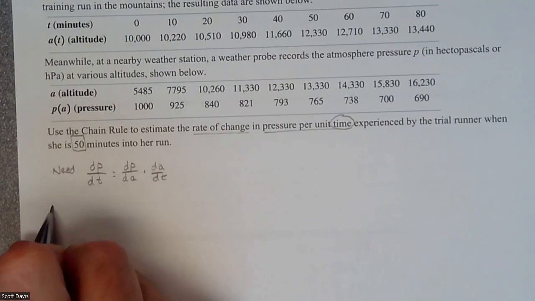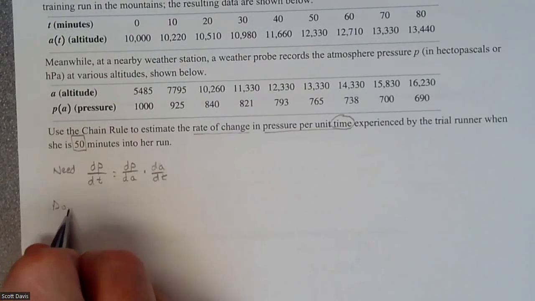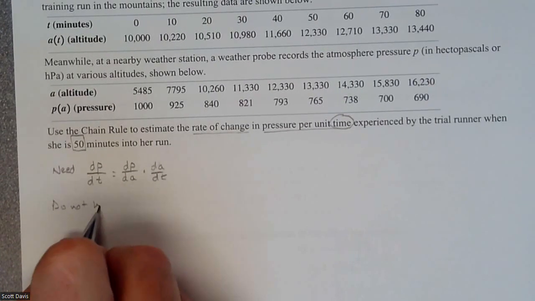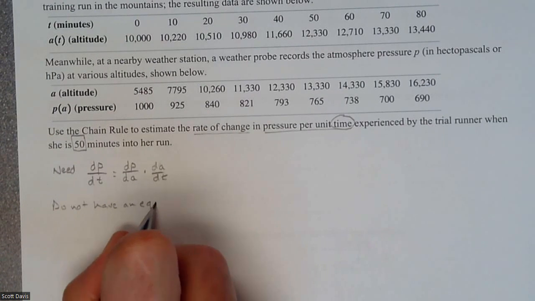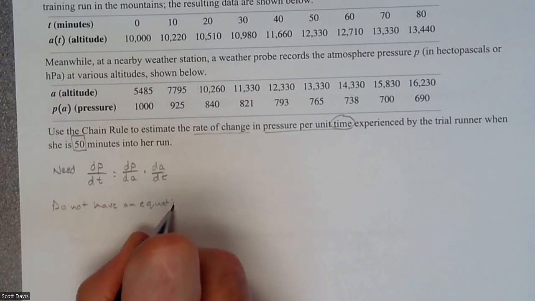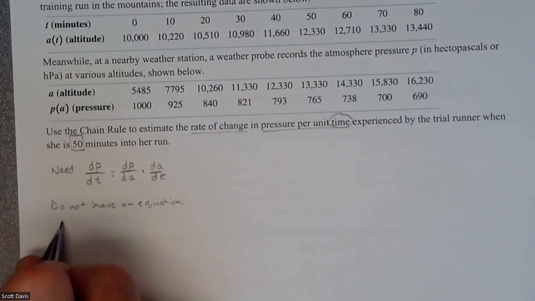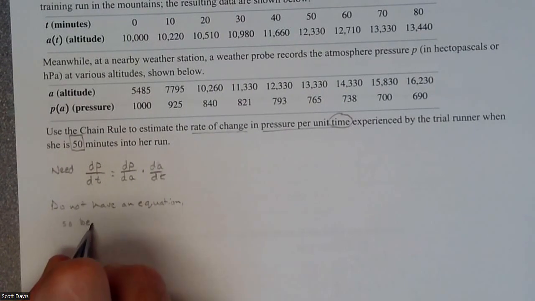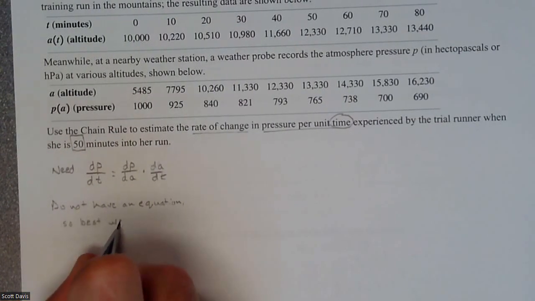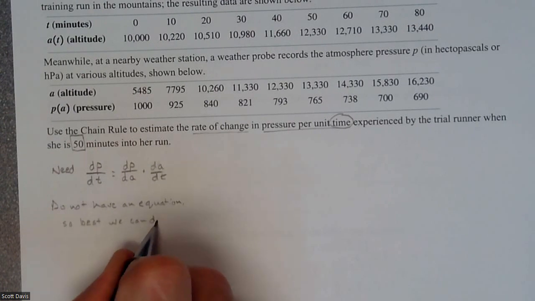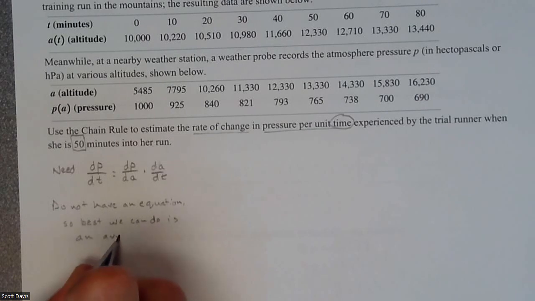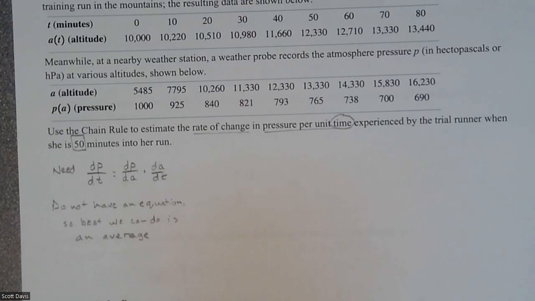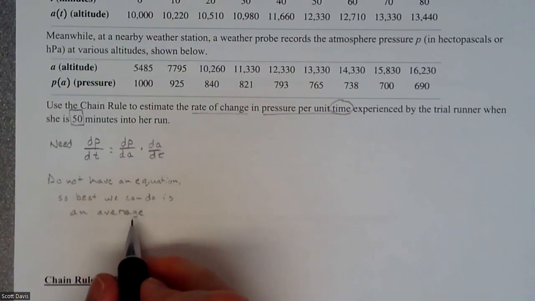So here's the problem though. We do not have an equation. Since we do not have an equation to be plugging these things into, the best that we're going to be able to do, the best we can do is an average. All right, so finding an average is we're essentially finding slope, right?